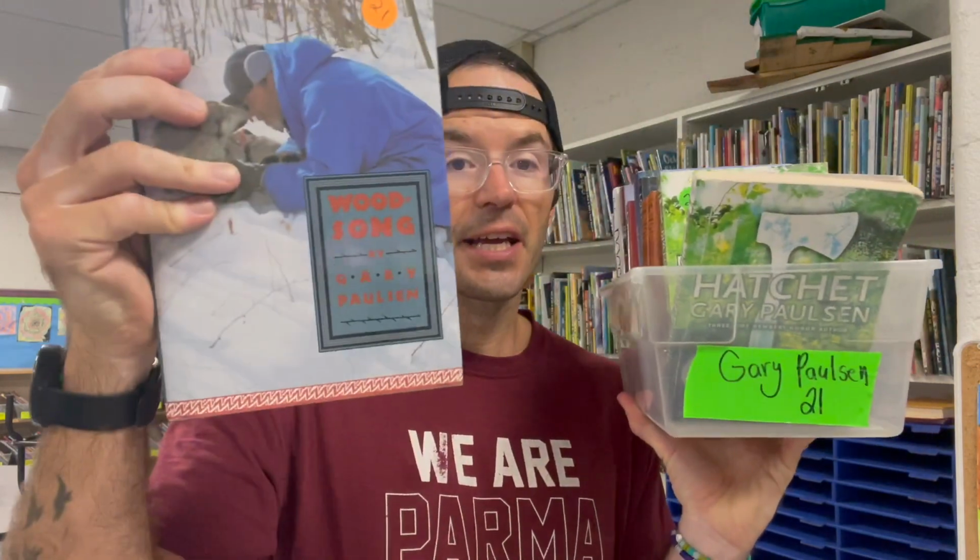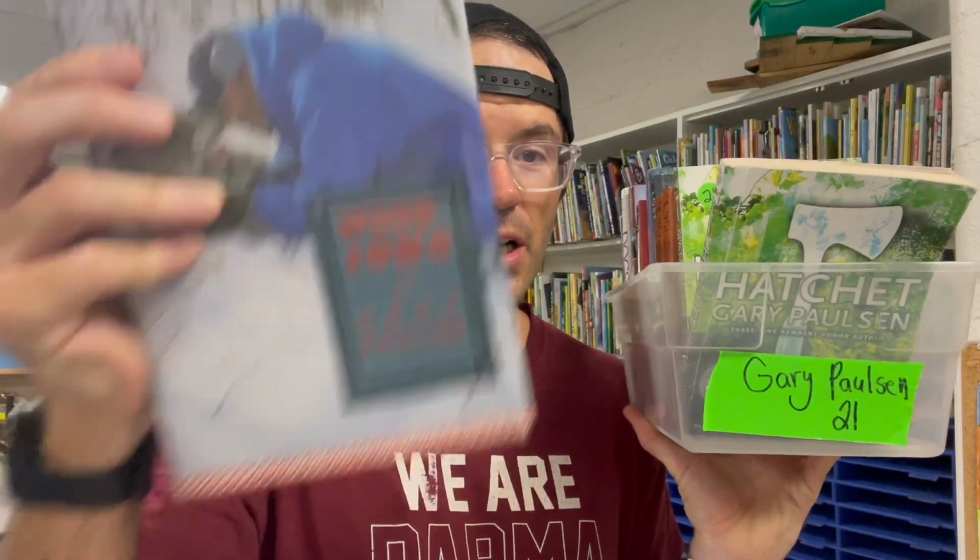So Gary Paulsen's Hatchet is fiction. Gary Paulsen's Woodsong is nonfiction. All of the author and series baskets that are not graphic novels are Tub 21. So they can easily put those back.